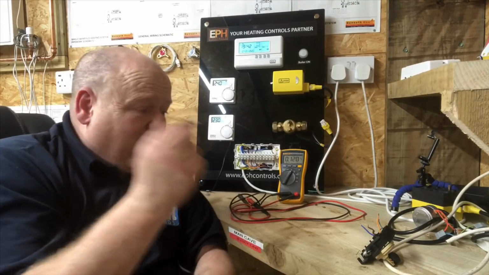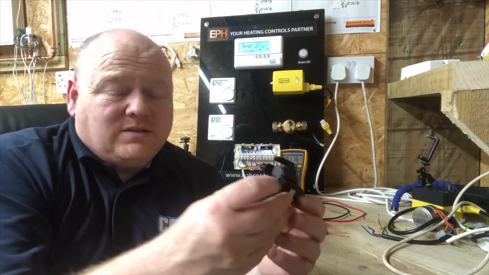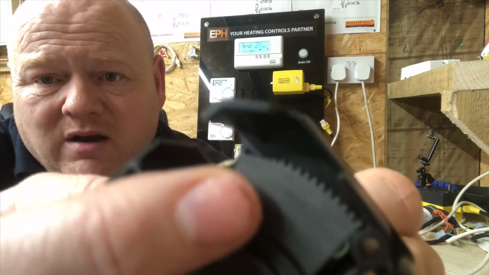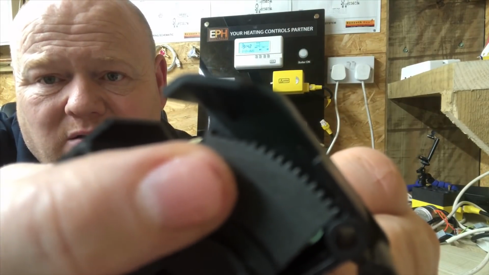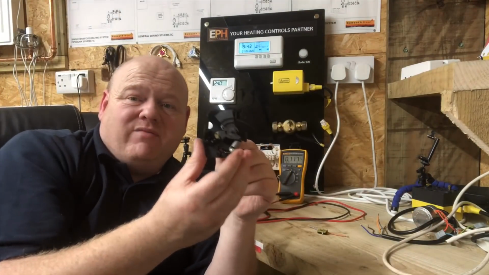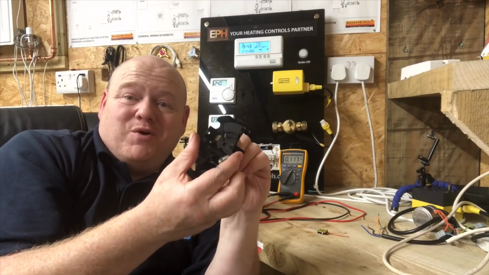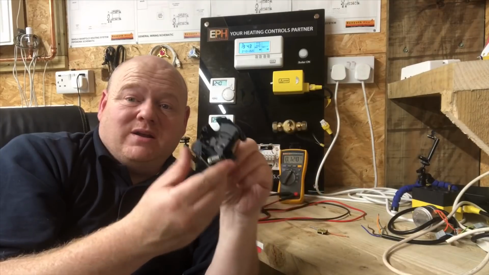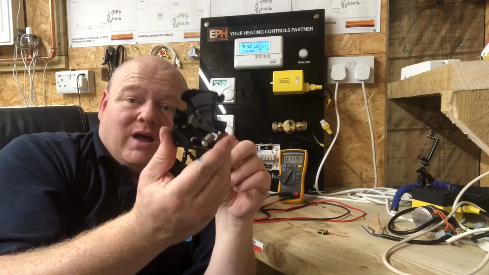Another fault that you can have with these is the cogs can wear off. I don't know if you can see on there, but the cogs can wear off, and if the cogs wear off, then it wouldn't move. So you could have power going in, but it's not working, and that's another fault with that.